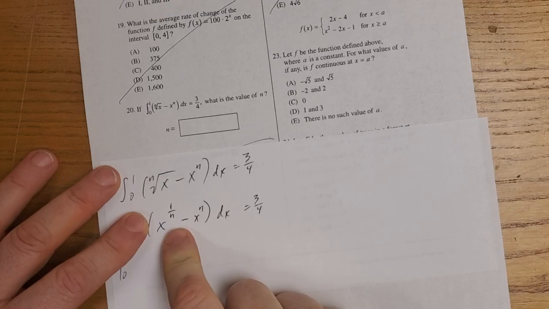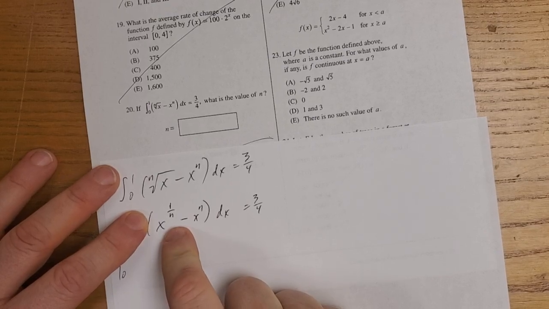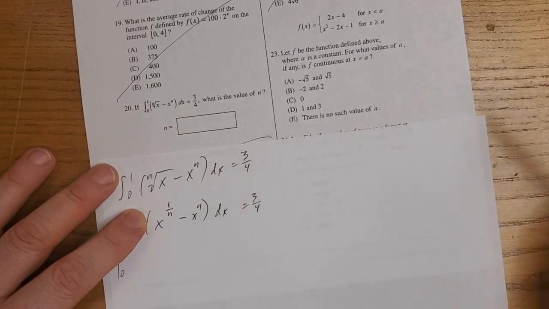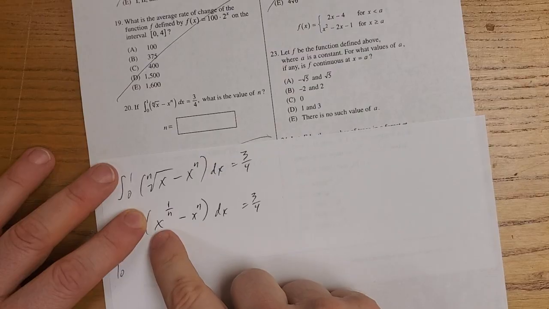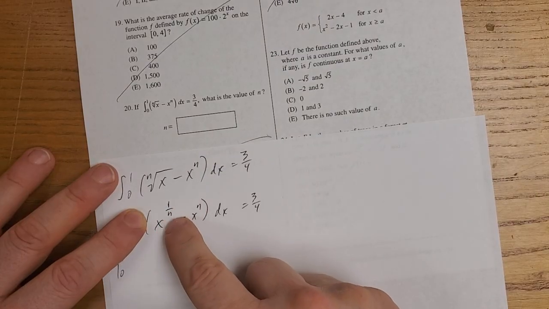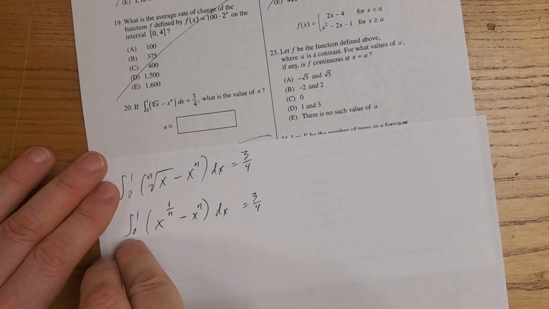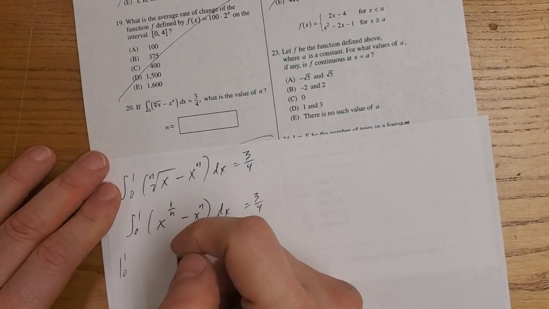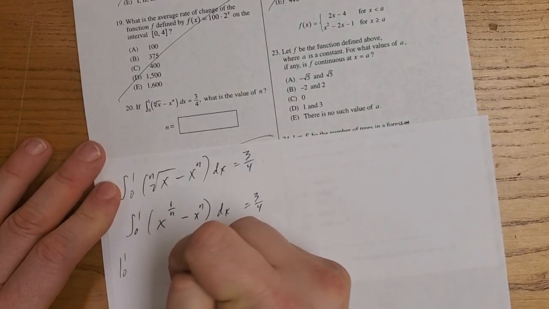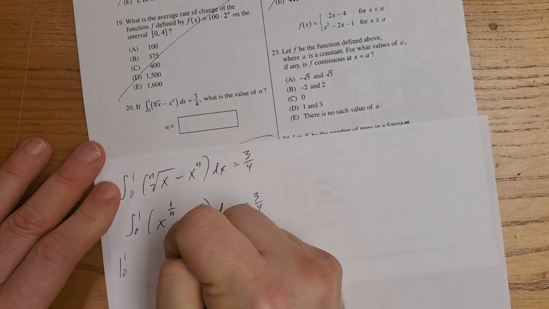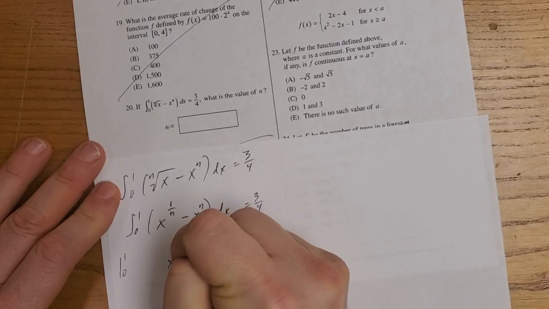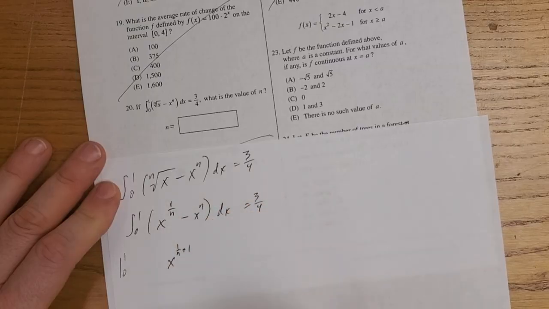If you are taking the derivative of something to get to x to the 1 over n power, remember you took the exponent down and then subtracted 1. So we're going to have x to the 1 over n plus 1.